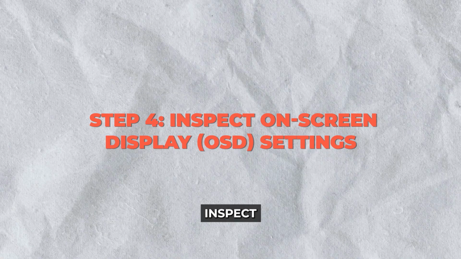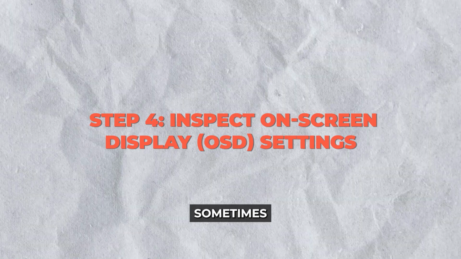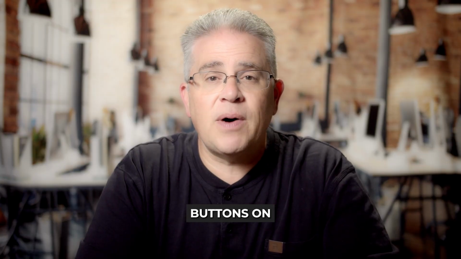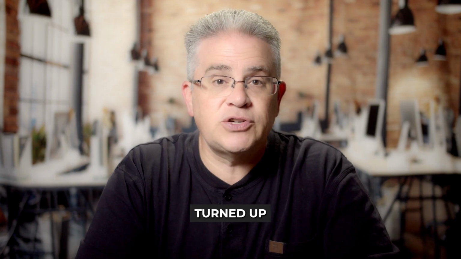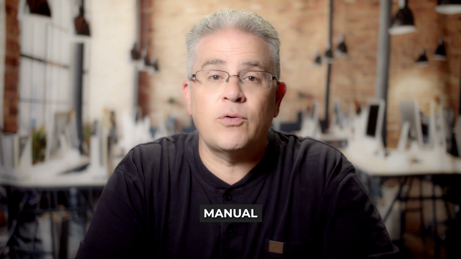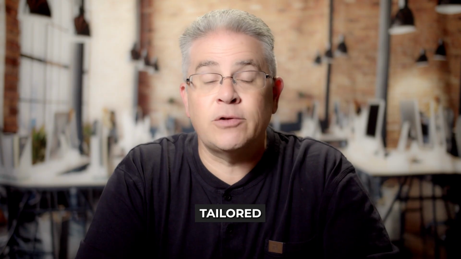Step 4. Inspect on-screen display settings. Sometimes the problem resides within your monitor's on-screen display settings. Use the buttons on your LG monitor to navigate to the sound settings. Make sure that volume is turned up and that any mute options are disabled. Adjustable settings might differ across models, so consult your user manual for exact instructions tailored to your monitor.